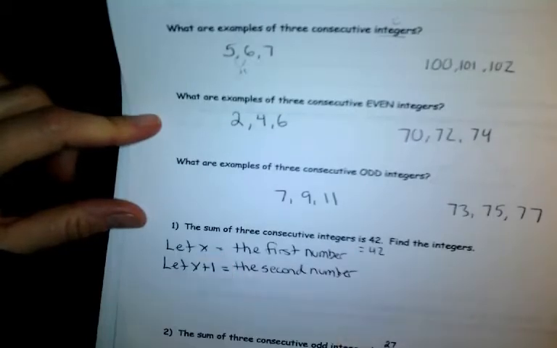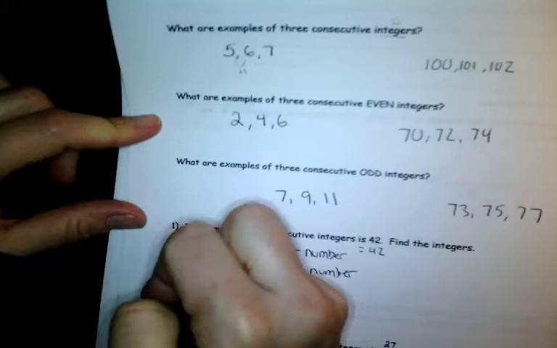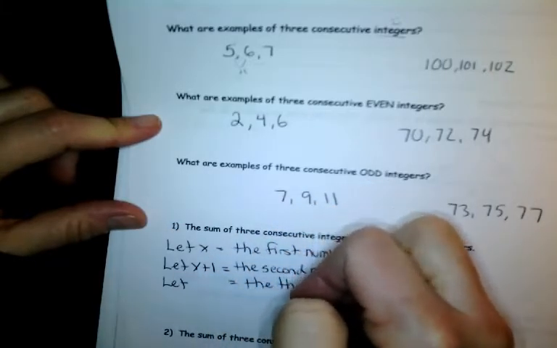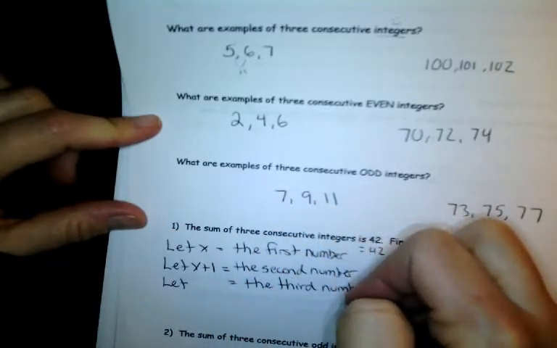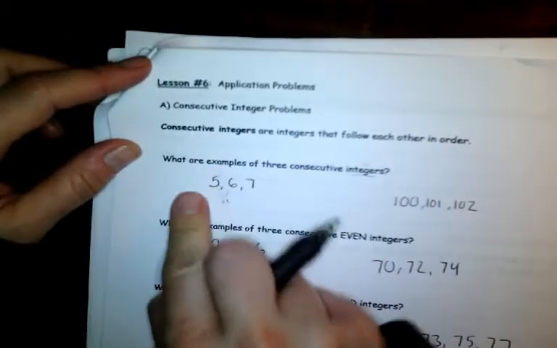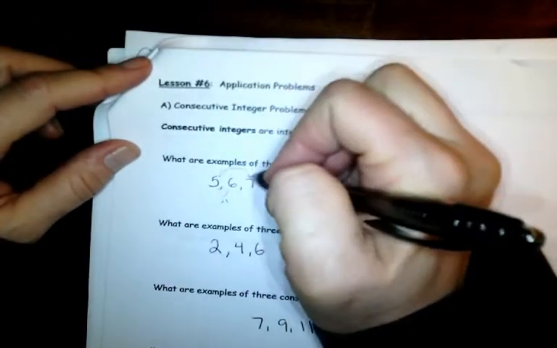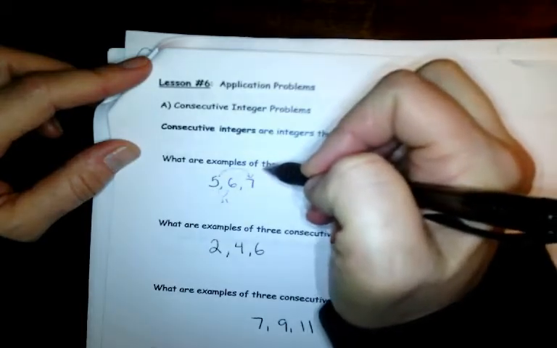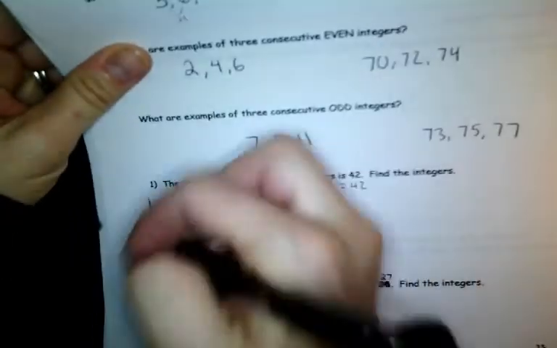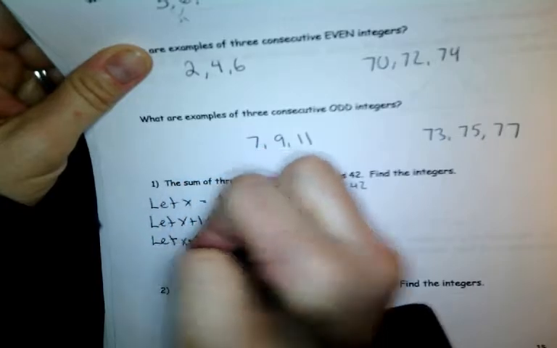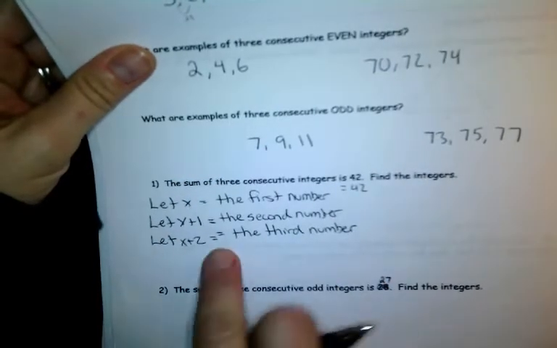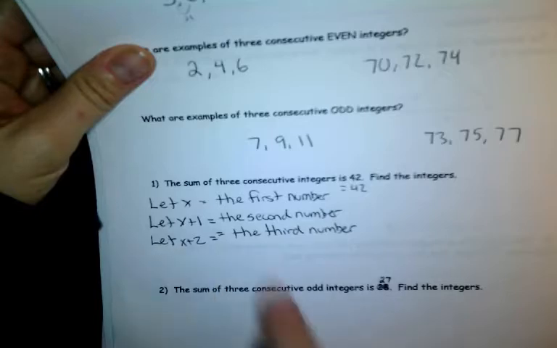Because we're always going to reference x. So let something equal the third number, consecutive integer, you could say. Going back up here, pretending our number was 5, how much bigger is the third number than the first number? Right, 2. So you're going to say let x plus 2 equal the third number. It's early. Let x plus 2 equals the third number.